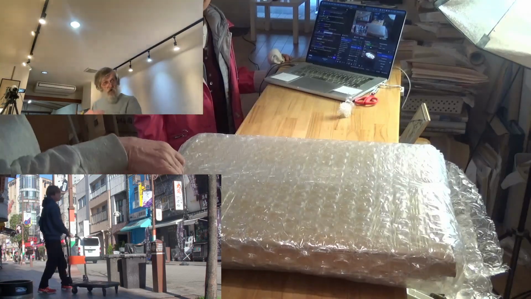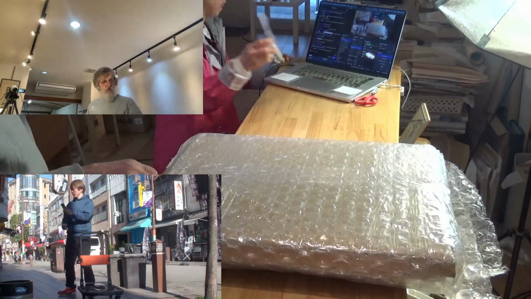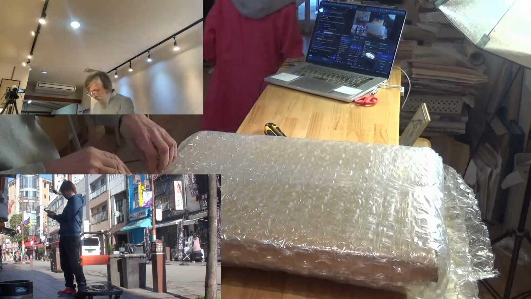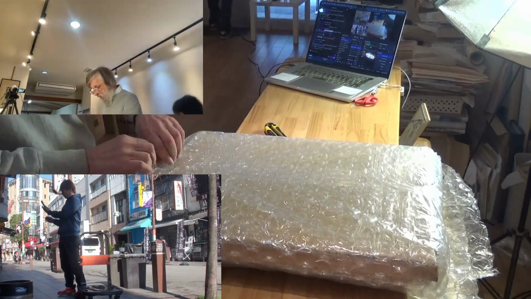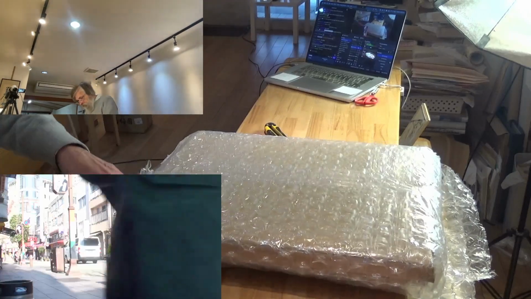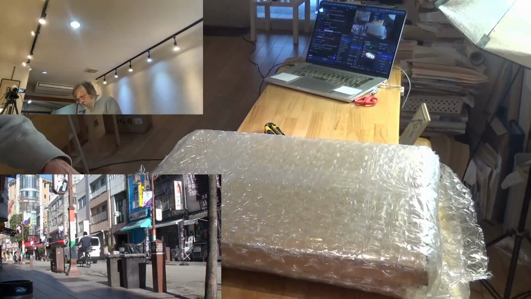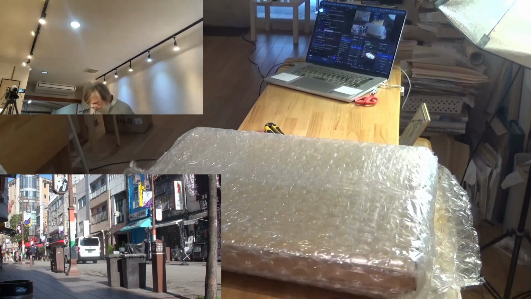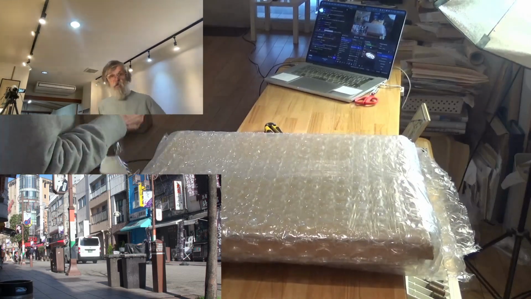We started opening packages today at 8 o'clock, which means we purchased a lot. We've been buying like crazy. We have to. We're turning into a used bookstore. Sorry about the noise.